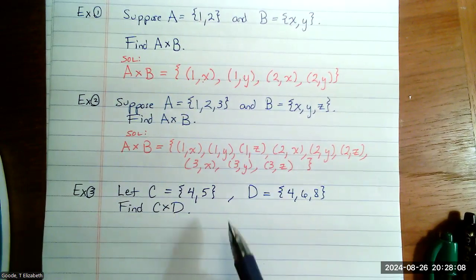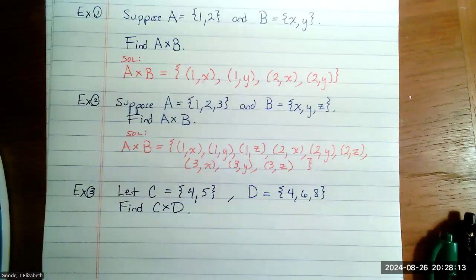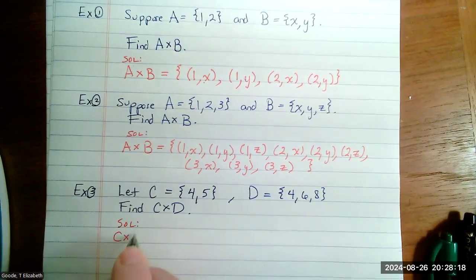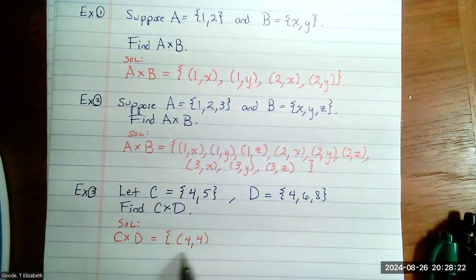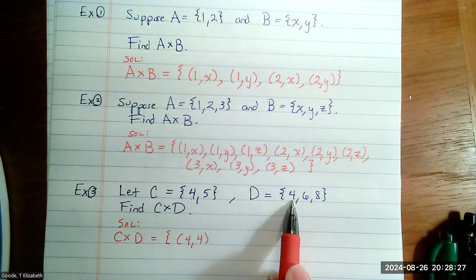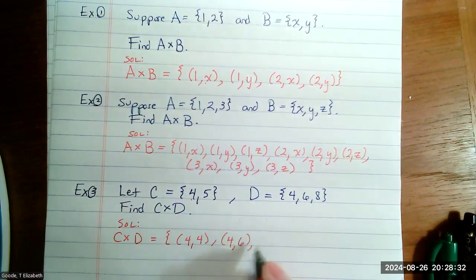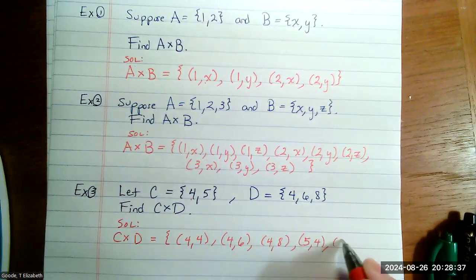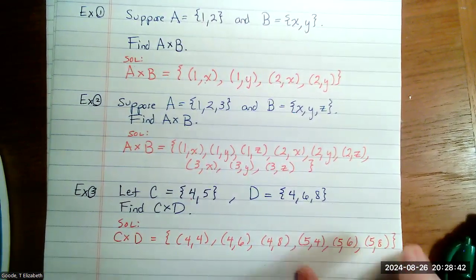Well, how many elements will we have? We'll have 2 choices for the first coordinate times 3 choices for the second coordinate. So that's right, 6 ordered pairs in C cross D. 4, 4 is one of the elements because we can take 4 from C for the first coordinate and cross it with 4 from D for the second coordinate. 4, 6, 4, 8, 5, 4, 5, 6, 5, 8. I think you got the drift.